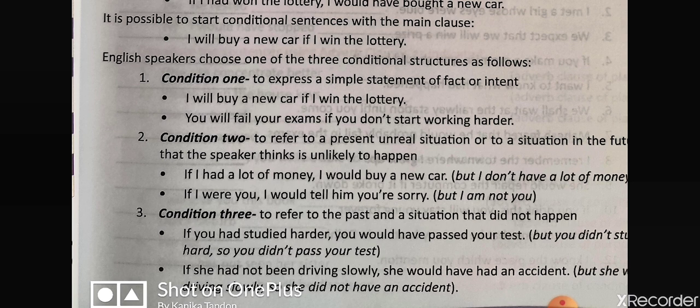The third one is to refer to a past situation that did not happen. Now the third condition is that we write the sentence in such a way that we are referring to a past situation that did not happen. For example, if you had studied harder, you would have passed your test. And now this has already passed, because neither did you study well nor did you pass. So this was to refer to a past situation that did not happen.